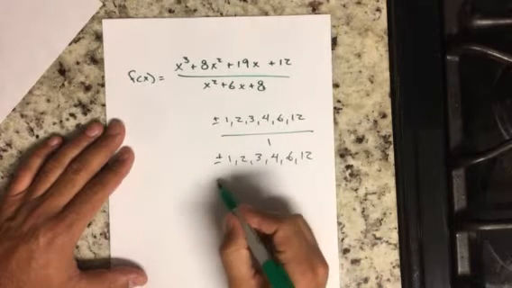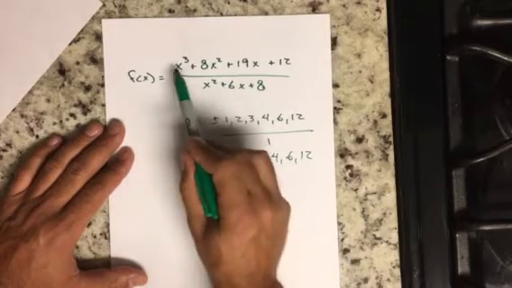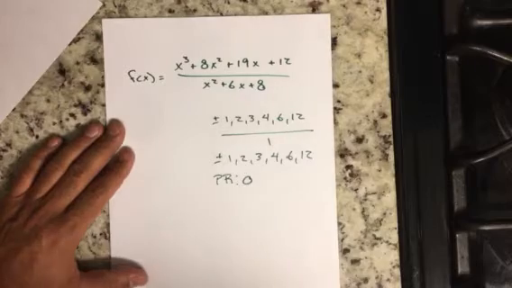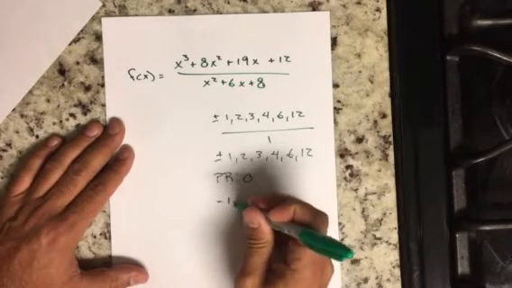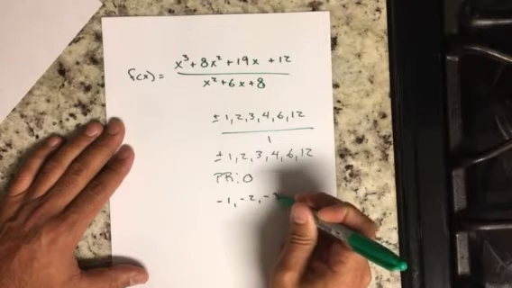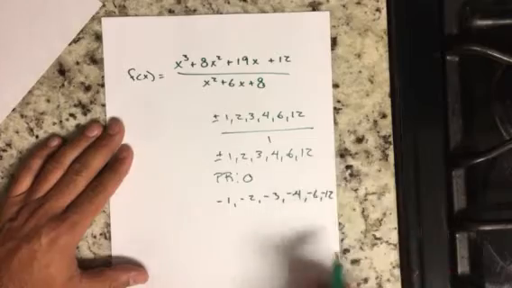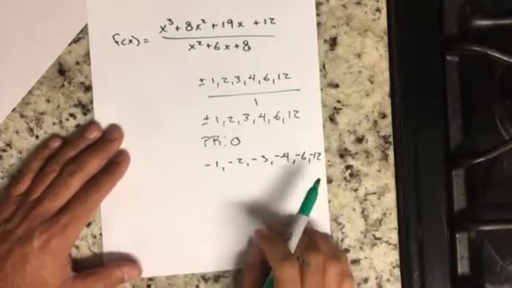Now I'm going to look at how many possible positive roots I have. For positive roots, I don't have any sign change, so I know I don't have any positive roots. So I'm not going to try any of these positive values. Really, I'm just going to try negative 1, negative 2, negative 3, negative 4, negative 6, and negative 12, because they have to be negative. There's no possible positive roots.